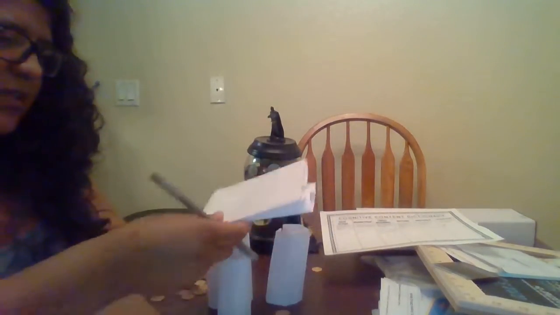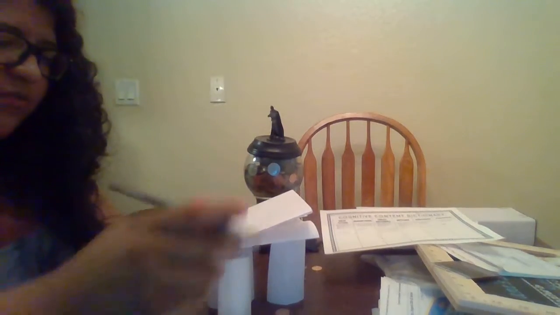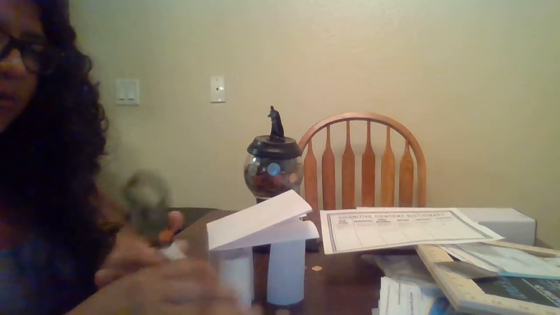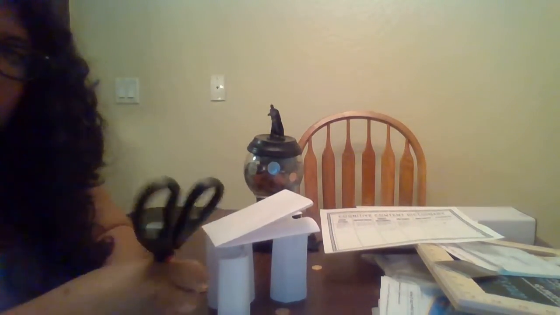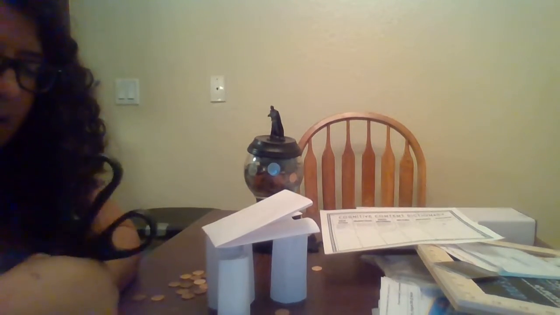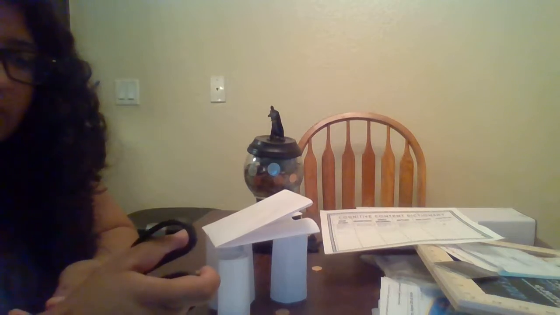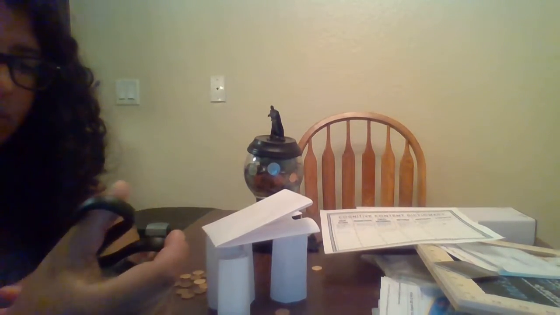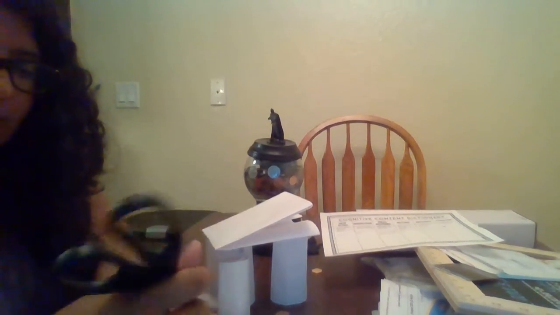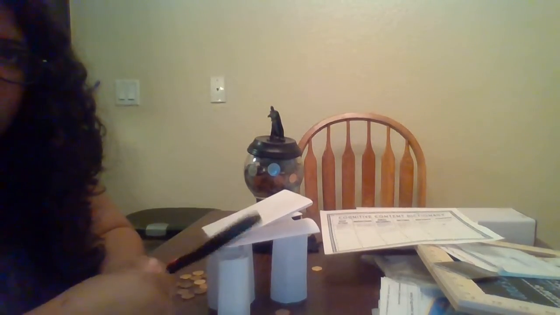But other than that, the bridge experiment's very simple, very low material prep. Just having a worksheet where they can design and then write about how they're going to make the bridge stronger. So that allows you to assess students on their thinking and having them draw out what forces are at play.